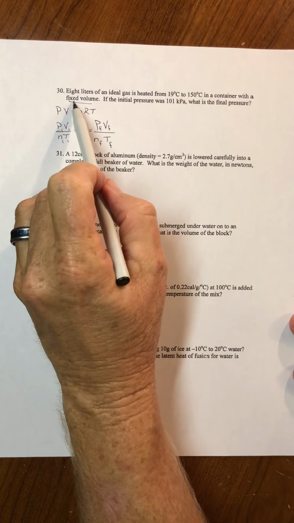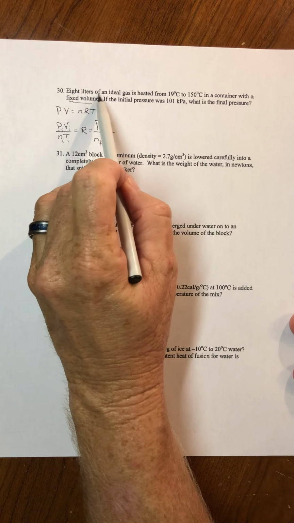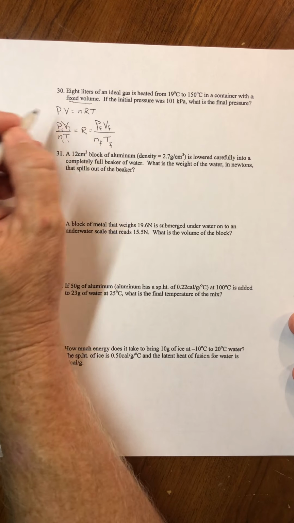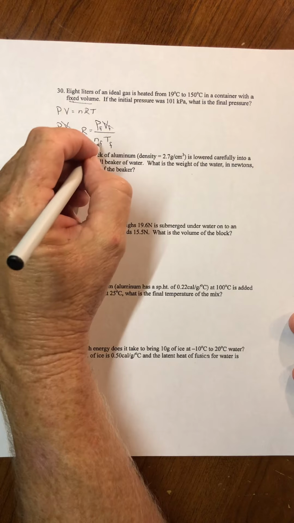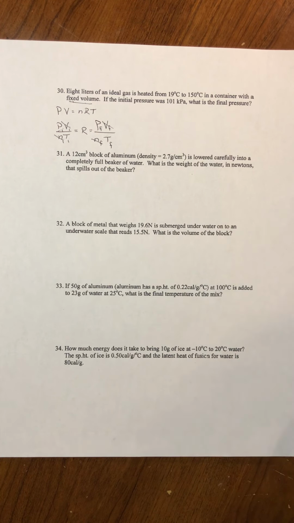And a big part of this said a fixed volume. So even though they said 8 liters, it's kind of irrelevant. This volume here, which is 8 liters, would cancel with that volume there, which is 8 liters. So we don't even need the 8 liters. And again, they say an ideal gas, and they don't say that we add more molecules or take any away. And we don't seem to ever do any problems like that.